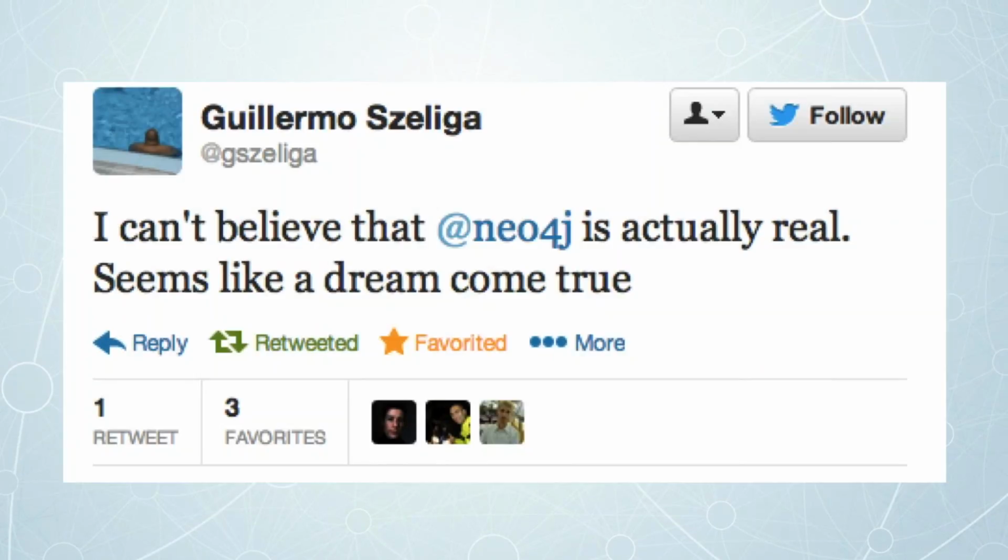This is a quote that I love, not because I know who Guillermo is, but because of the content entirely. I can't believe that Neo4j is actually real. Seems like a dream come true. And I promise we did not pay him to write this.